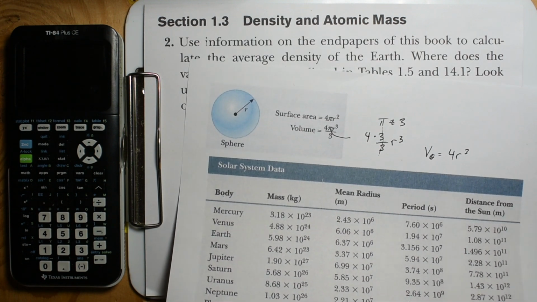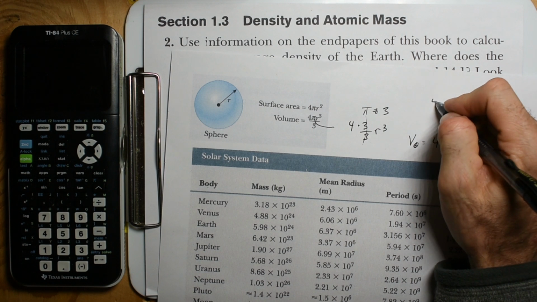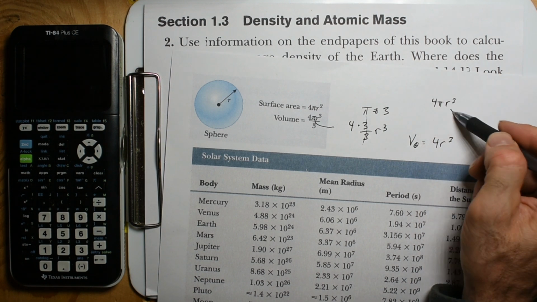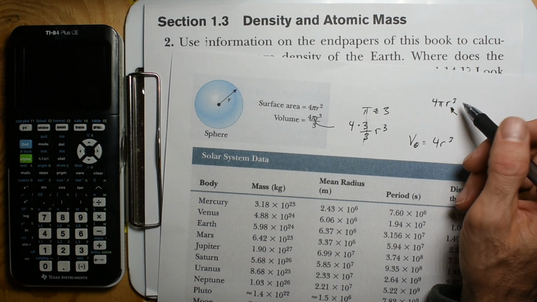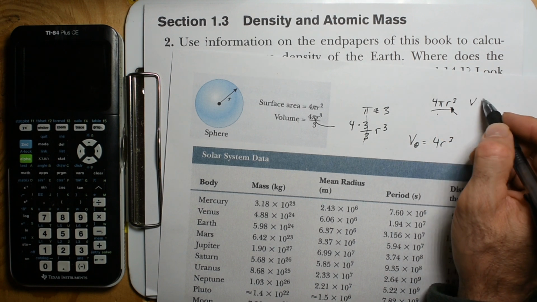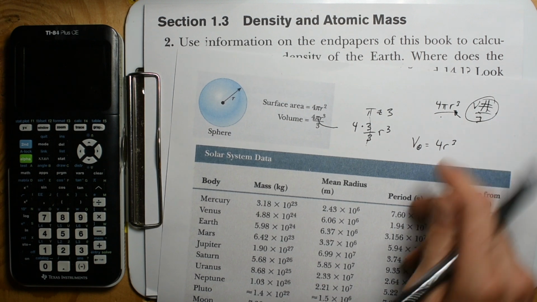I just wanted to double check that I didn't say that the volume of a sphere was 4 pi r cubed, because that would be off by a factor of 3, a 3 times bigger volume. Whatever number you got, you'd have to divide by 3, and then you'd actually get the volume of the sphere.